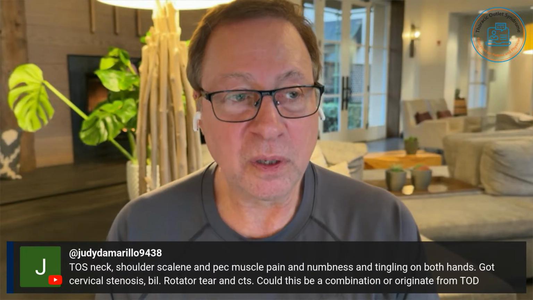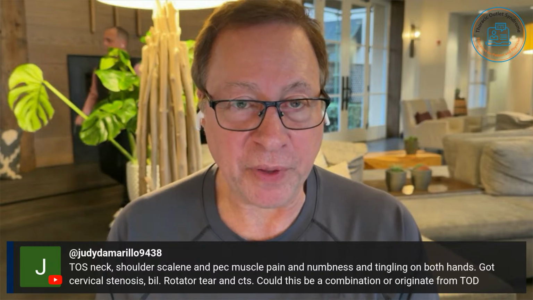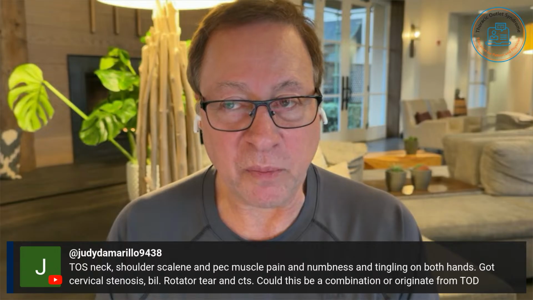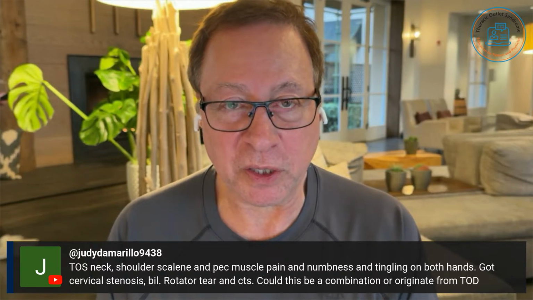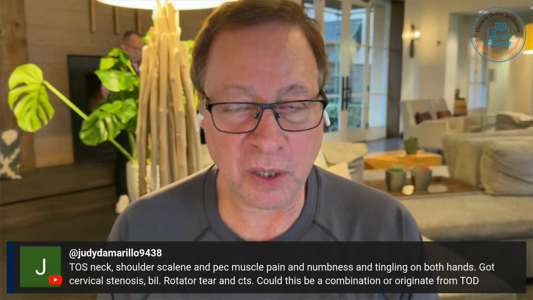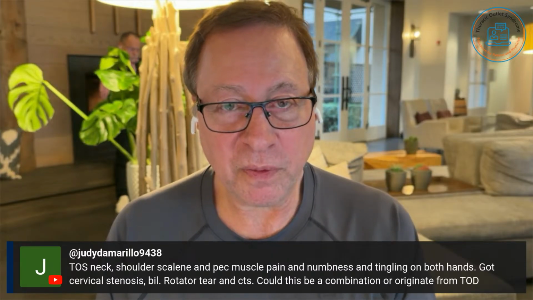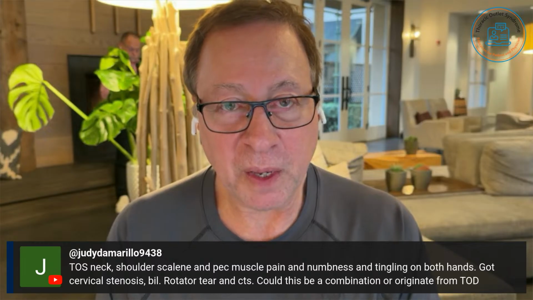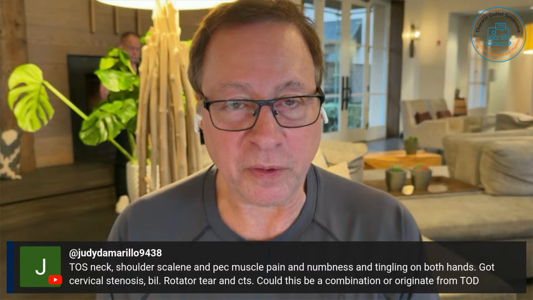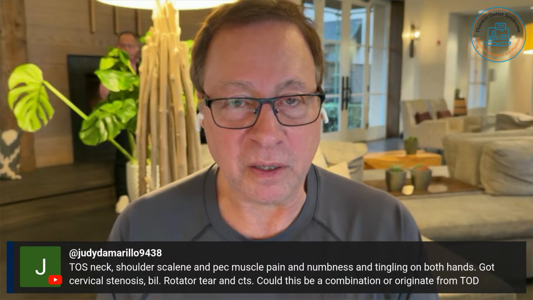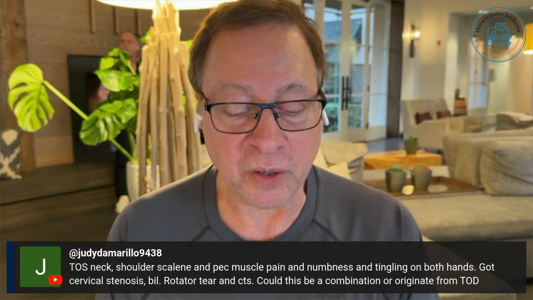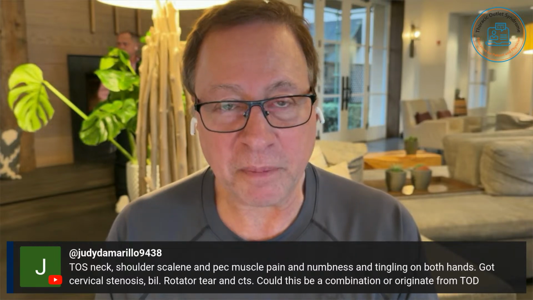In general, if you have bilateral hand and finger pain, especially if it's the little finger and the ring finger, that will lean more towards TOS than towards carpal tunnel syndrome, which would affect the thumb, index finger, and long finger preferentially. Now, the median nerve that causes these symptoms of carpal tunnel syndrome can be involved in thoracic outlet syndrome. So even then, if you have some involvement of the thumb, index, and ring finger, it could still be TOS.